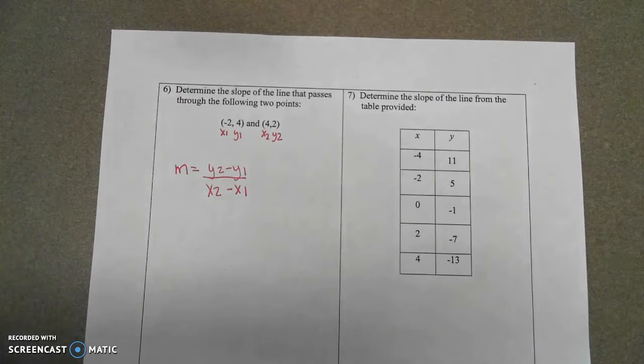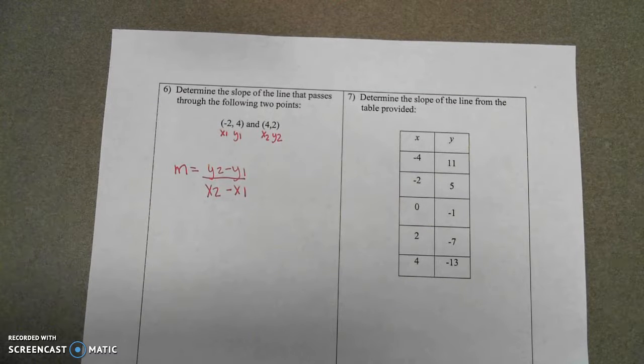So I want you to pause this video, please, and I want you to please try to figure this one out without my help, and then once you've solved it, turn the video back on. So please pause the video now. Okay, so let's check your work and see how you did.